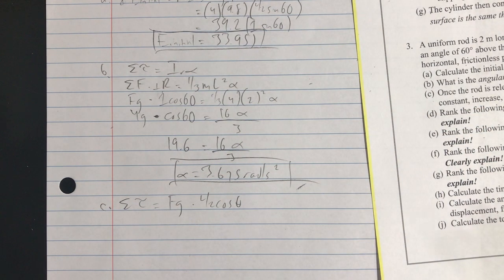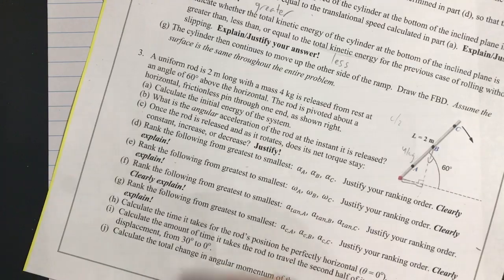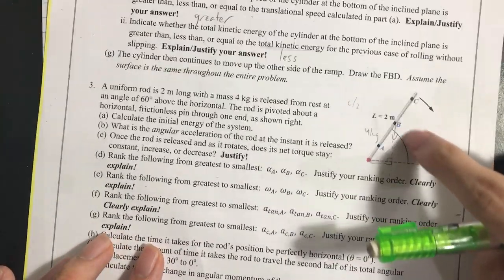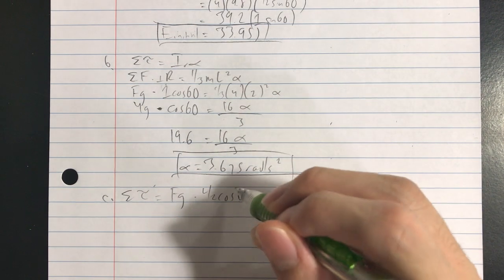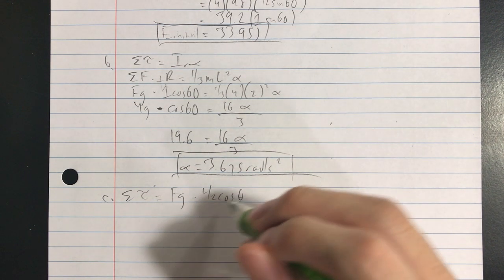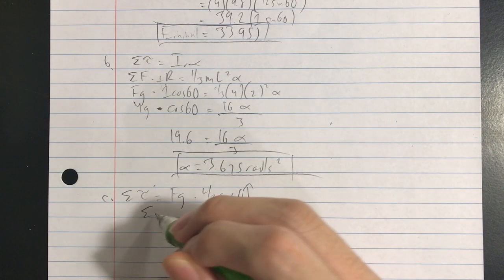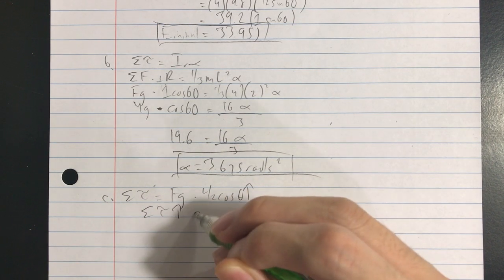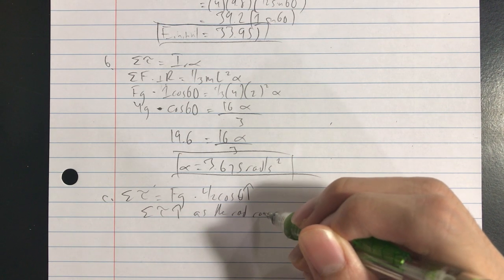So net torque is dependent on theta. As the rod falls down, theta becomes smaller and smaller, which means cosine of that theta increases. As a result, net torque increases as the rod rotates downwards.